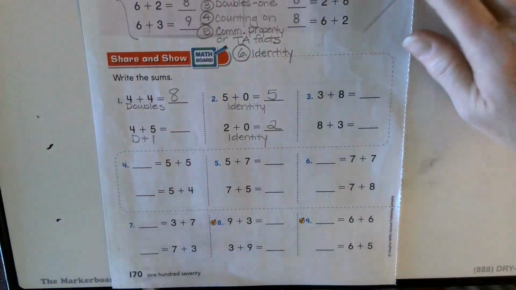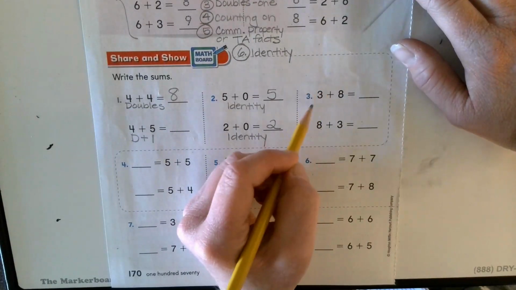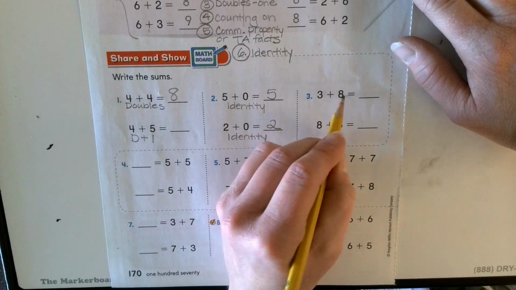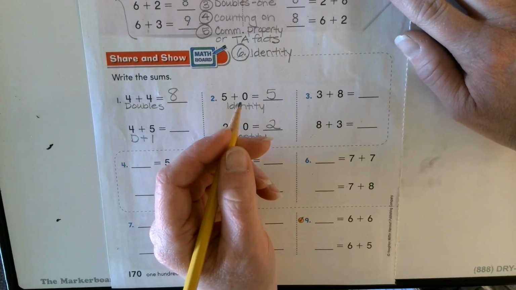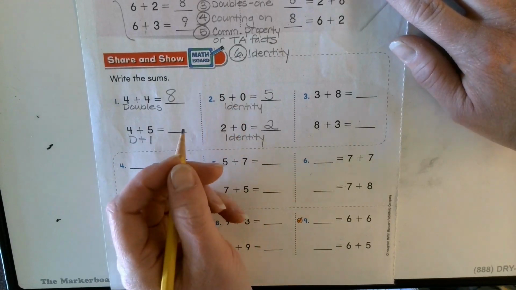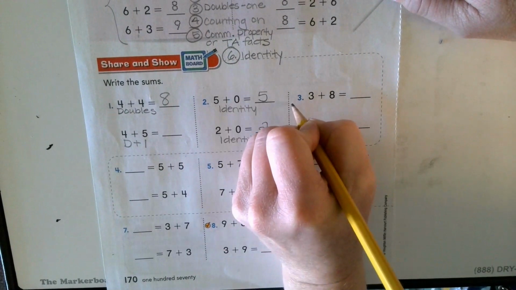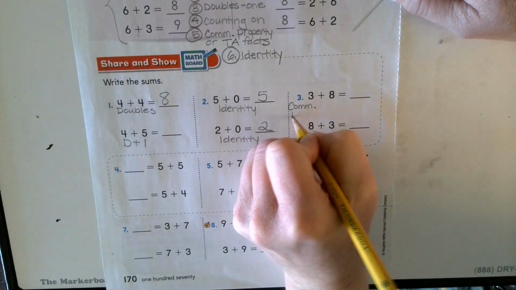Number 3. Now these together have a special relationship. What's happening here? 3 plus 8 and 8 plus 3. What's happening? Yeah, commutative property. So you can just put COMM, commutative, and you could put TA for turnaround.